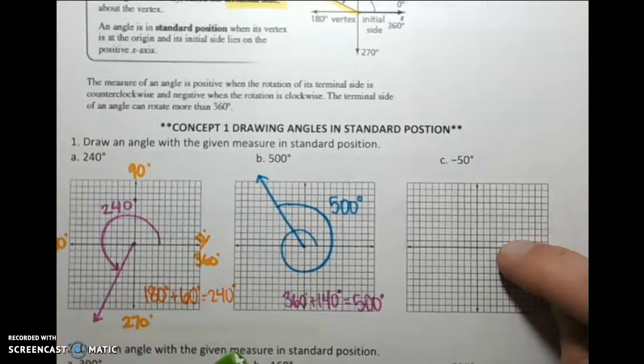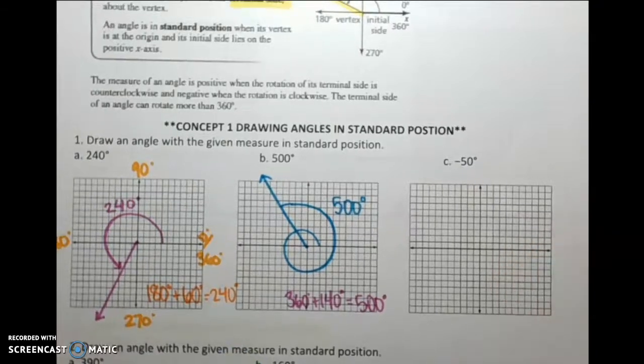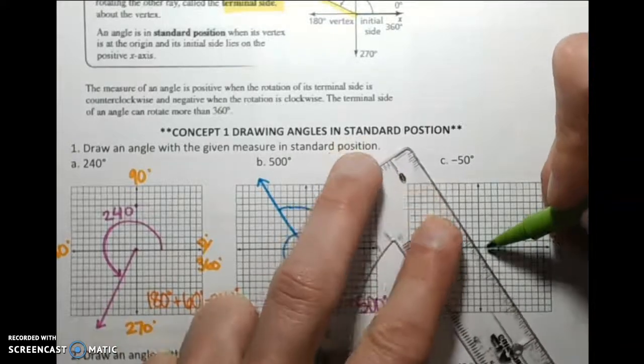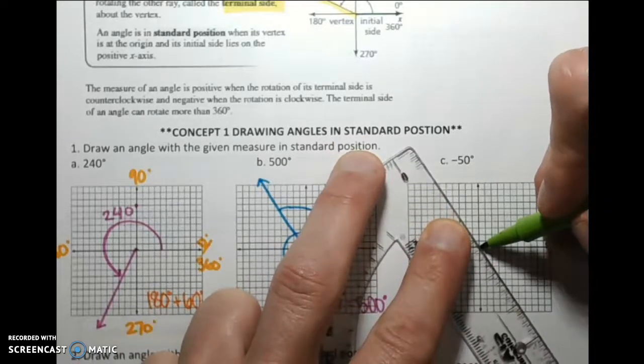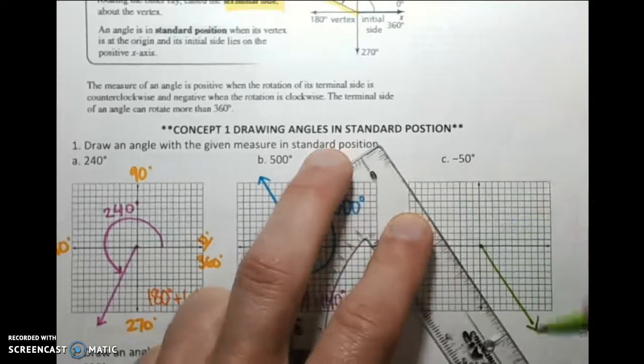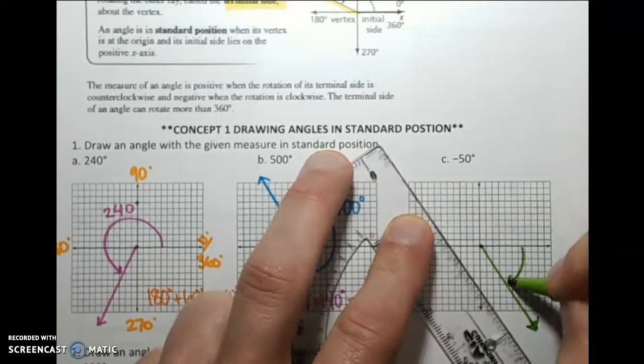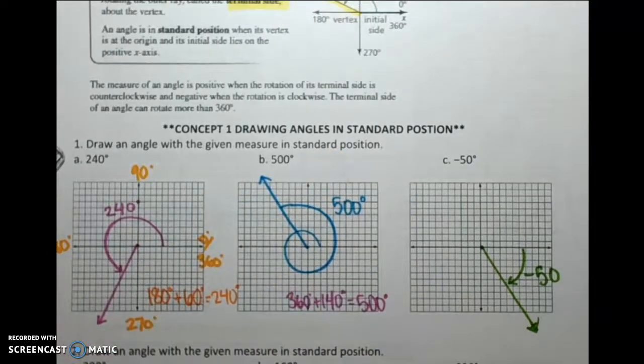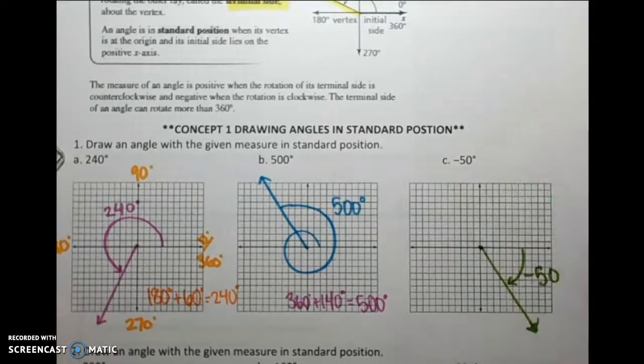Next one, negative 50 degrees. Alright, so this time I'm going to go down clockwise, and 50 degrees is less than even 90 degrees, right? So then I'm just going down. So where's 50 degrees? I'd say maybe right here. And I'm just going down, and there's my negative 50 degrees. Okay, so my initial side was always going towards that 0 degree, and then I'm making a rotation on the vertex, the origin, right there, right? And then there's my terminal side is where I end.